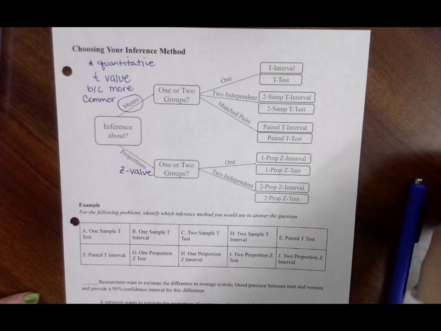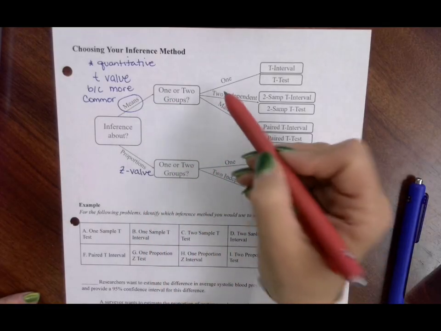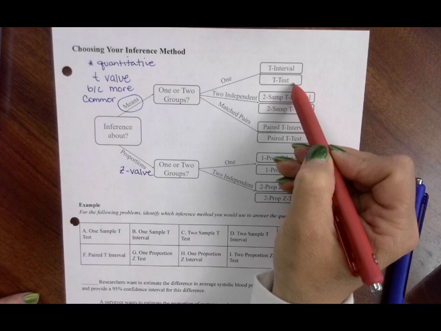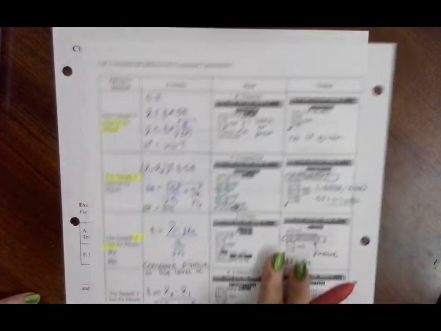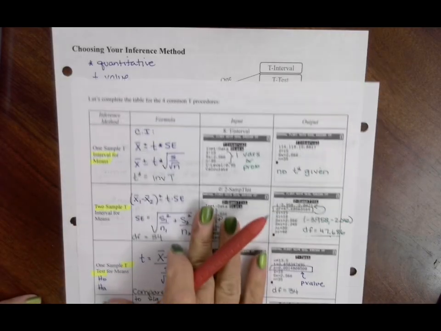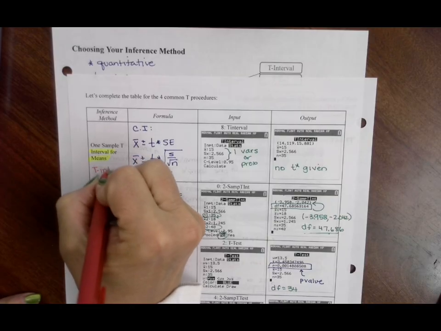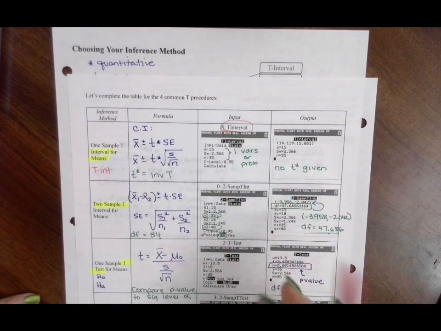Now, with means, it's a little bit different. With means, we go up this direction, and we have one or two groups. If it's one group, we run a t interval or a t test. Now, if you look back at what we have on this, we can say a one sample t interval for means. But on your calculator, you're just going to see this as T Int, t interval. That's what you're going to see on your calculator.